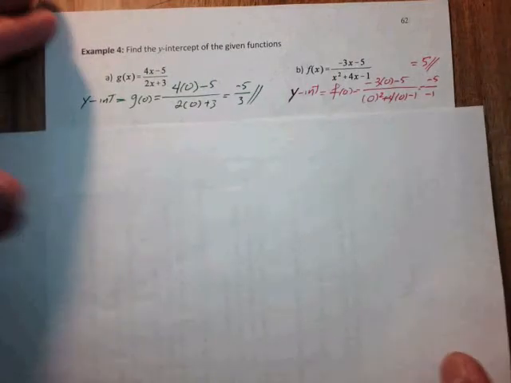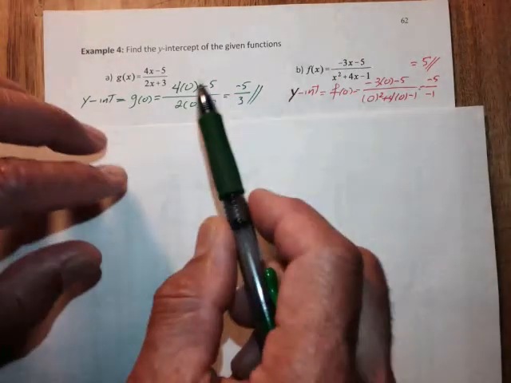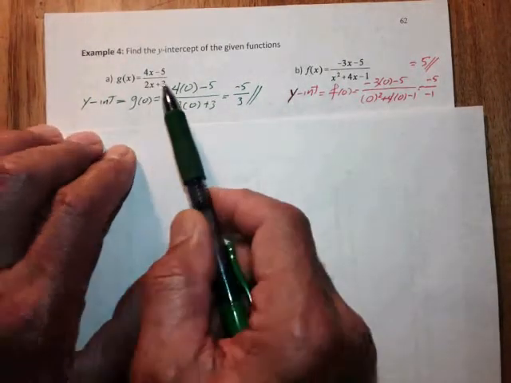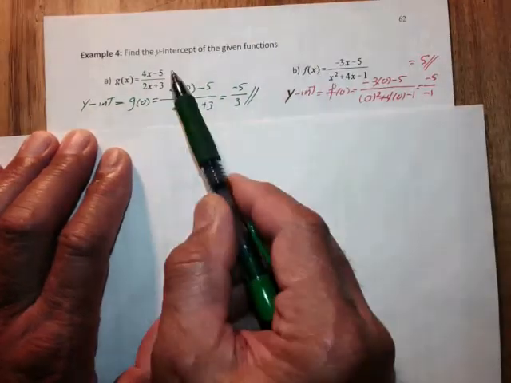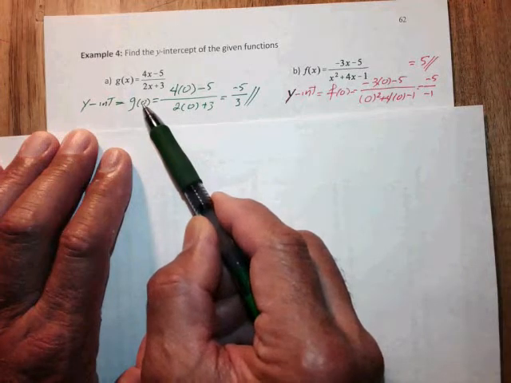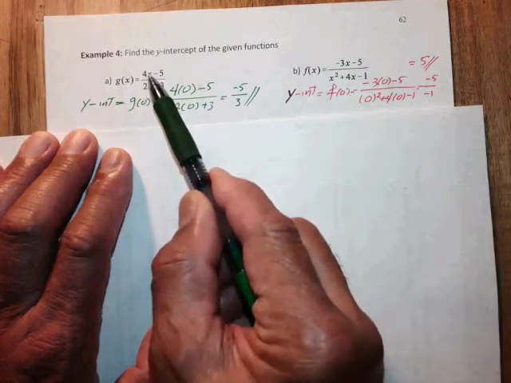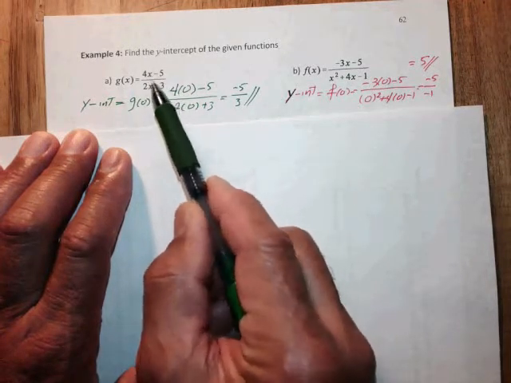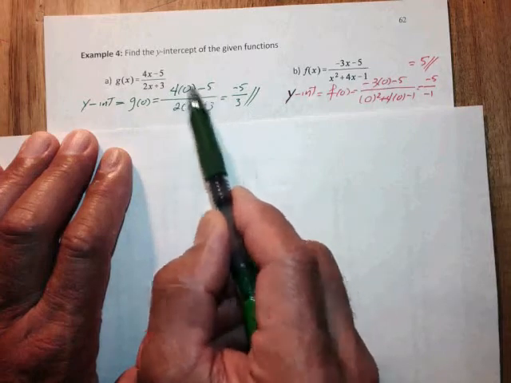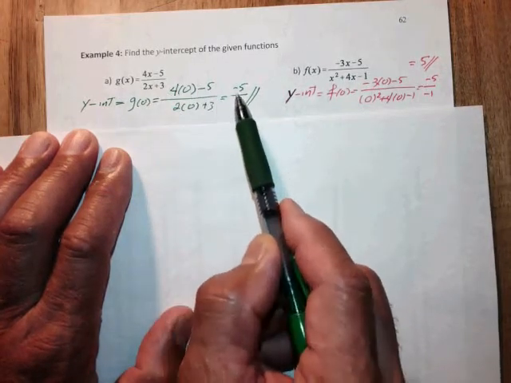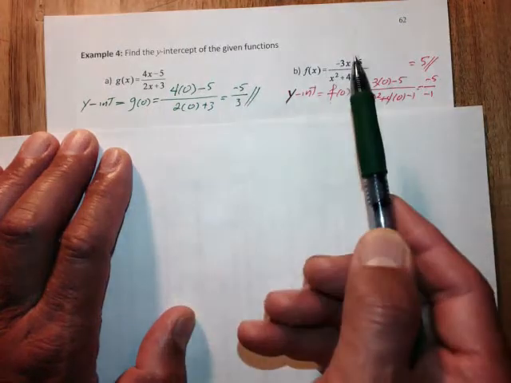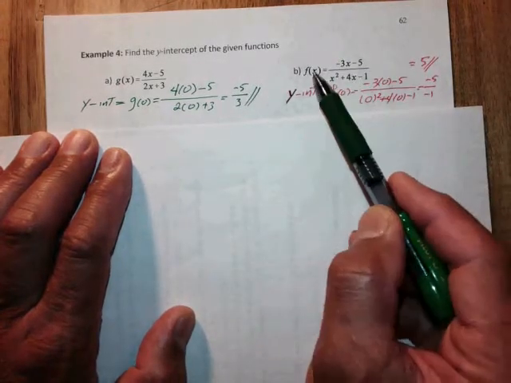Two more examples to find the y-intercepts. I have two functions here, g of x and f of x. For g of x, the y-intercept is g of 0. I replace these x's by 0: 4 times 0 minus 5, over 2 times 0 plus 3. I get -5/3.